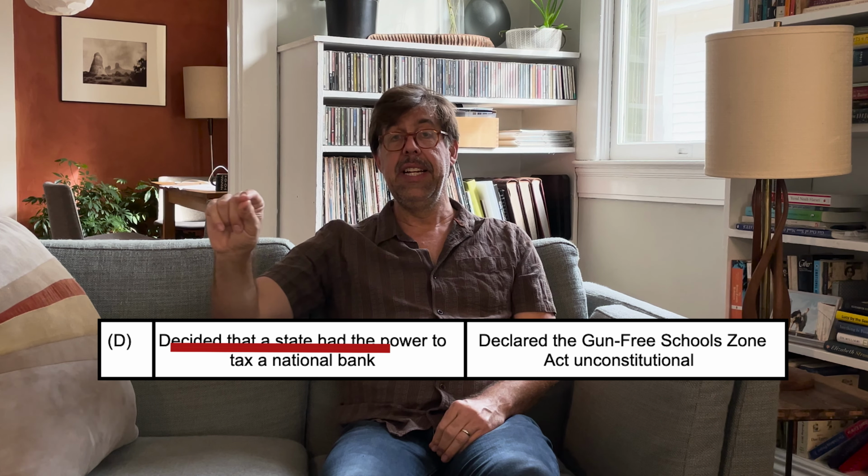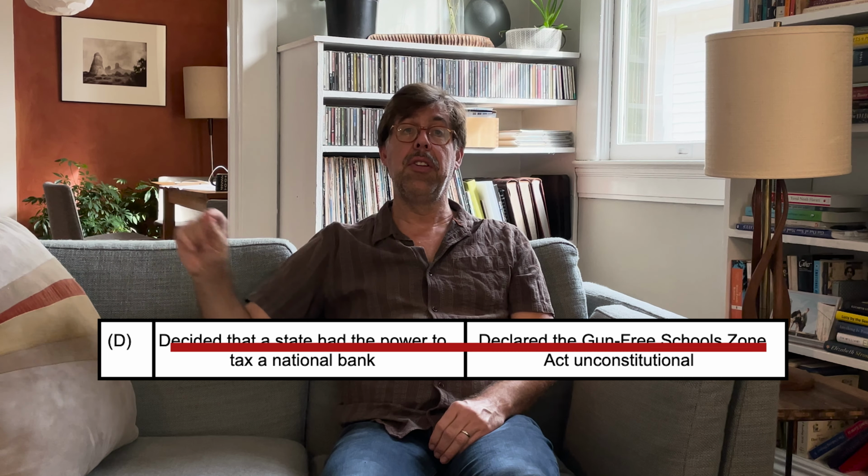Did McCullough versus Maryland decide that the state of Maryland could tax a national bank? No, it did the opposite. And so we're going to mark a line through row D, all the way through column 1 and all the way through column D. So now we finished our first column. 2 things were true, 2 things were false. And so you'll see that we really only have to choose between 2 rows to find the right answer.